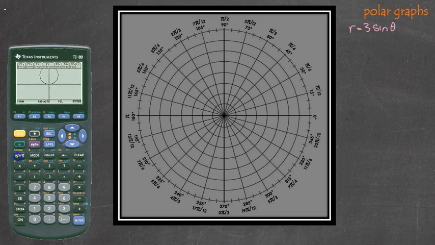All right, so now I'm going to go home on my calculator, and I want to set up my table. What I mean is I want to choose a theta value, that's my input, and then get out of that whatever my r equals 3 sine theta is.